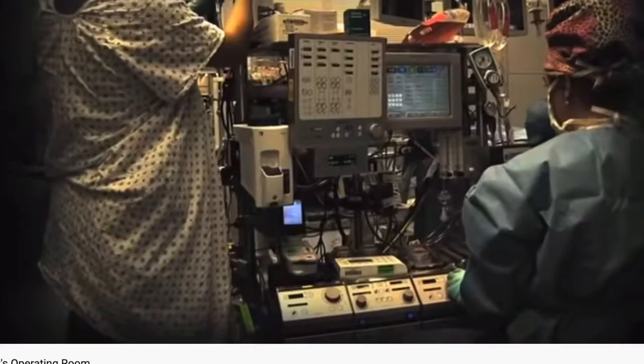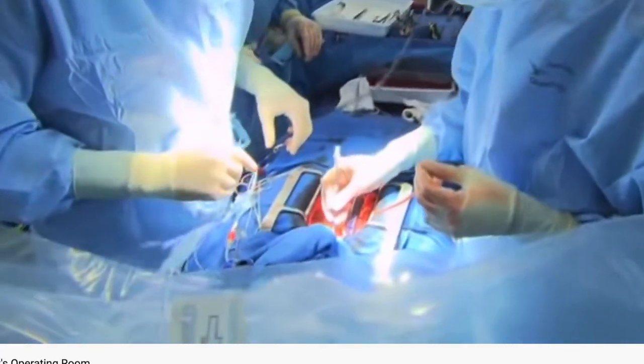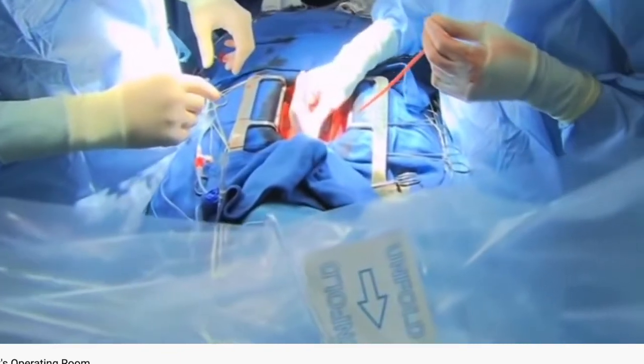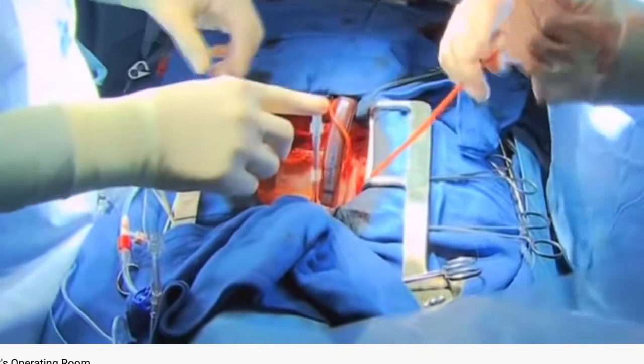Once the bypass machine has been activated, it's time to temporarily stop the heart from beating. Then we're going to put a needle in the heart in order to stop it now. The solution in the needle is potassium chloride, a paralyzing agent that stops the heart.